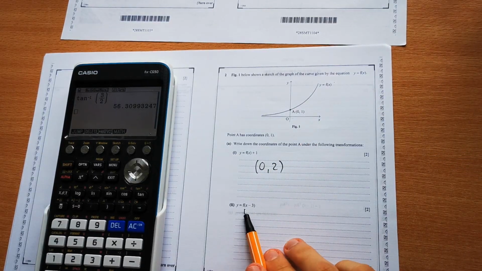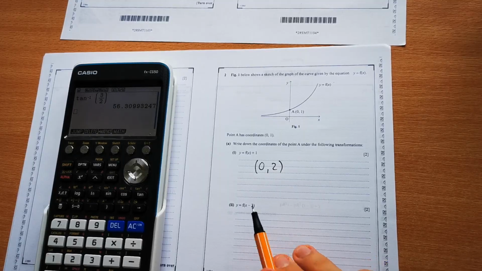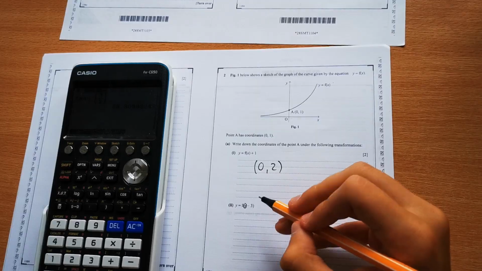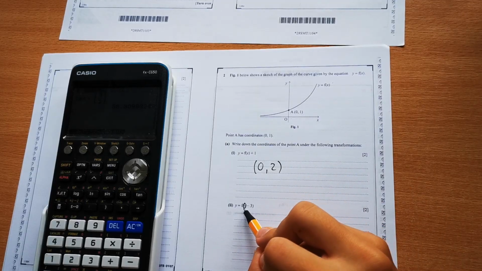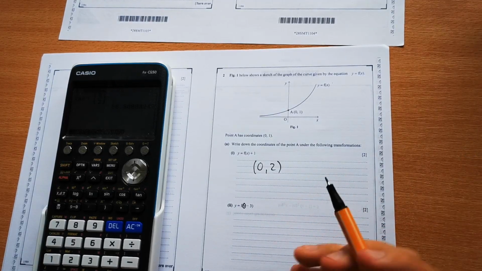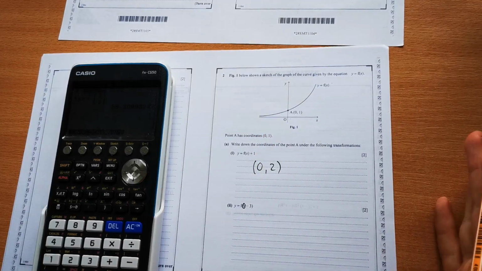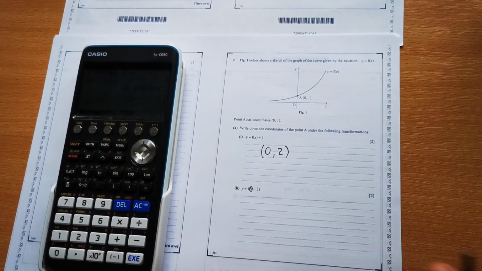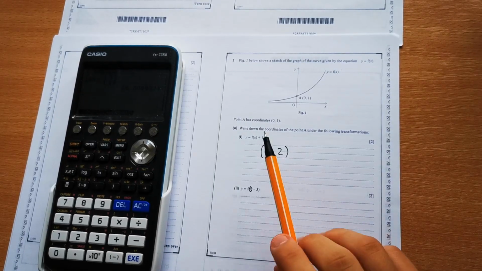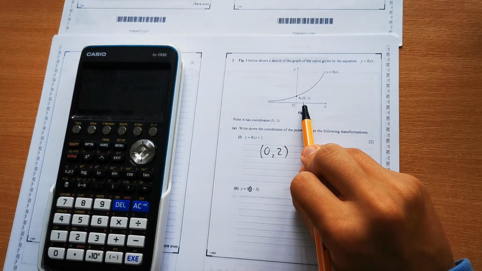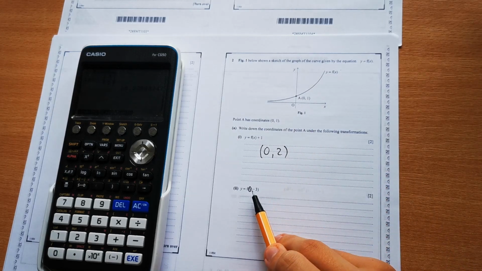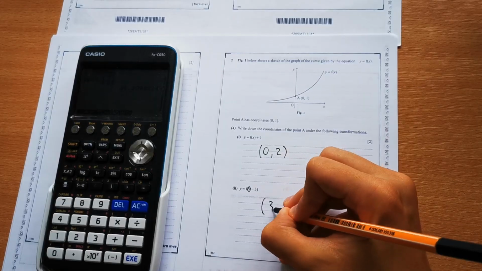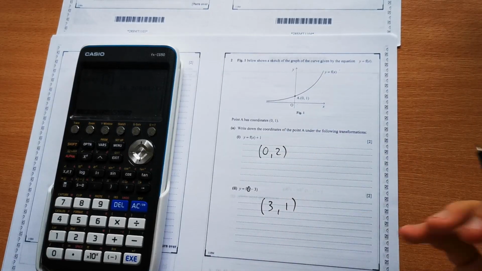Okay, y equals f of x minus 3. If it's inside the bracket, we're applying it to the x coordinate. Because we're minusing 3, x is going to be equal to 3. So basically we're shifting it 3 to the right, because remember, x is the sign flipped. So if the x coordinate is 0, and we are adding 3, not taking away 3, remember, it's going to go 1, 2, 3. Our coordinate is going to be 3, 1.